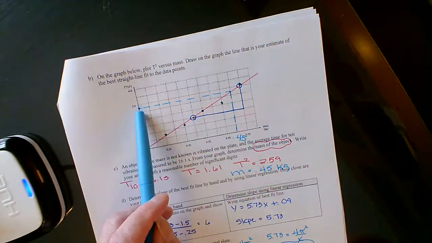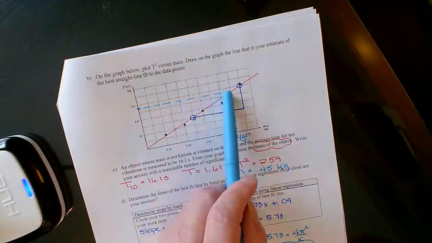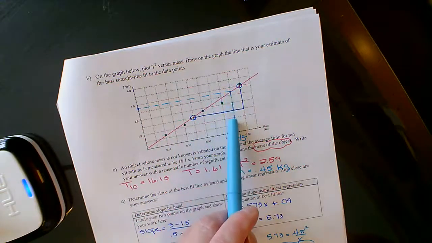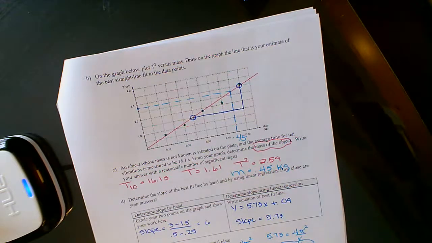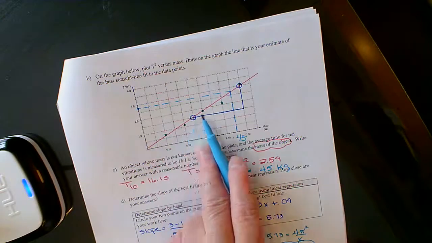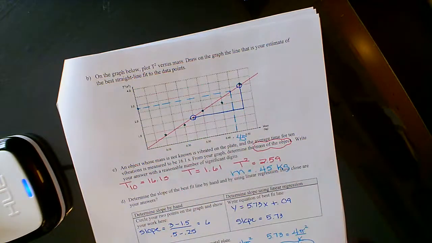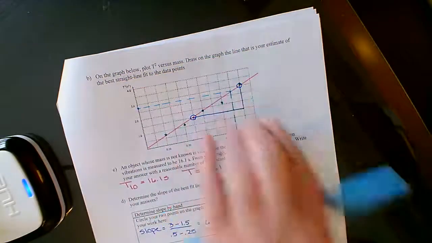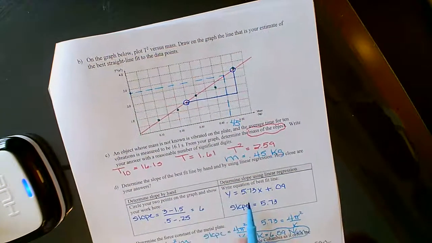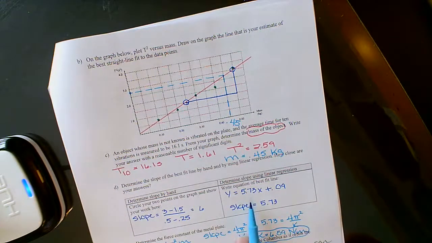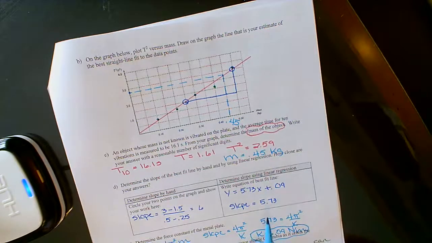So 2.59, I'm going to go over, and then I'm going to look at my best fit line, and I'm going to go down and read the mass right off my best fit line. The mass of the moon rock is 0.45. So that's what's cool about the inertia balance. All you need is the best fit line, and you can find the mass of anything out in space. Now, instead of taking the graph with you out in space, sometimes it's more convenient to take the linear regression equation with you. I'll come back to that in a minute.